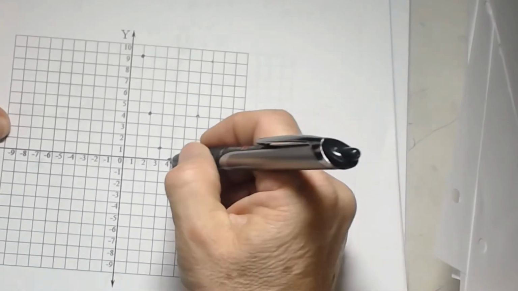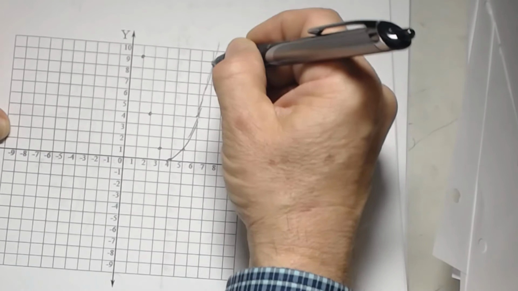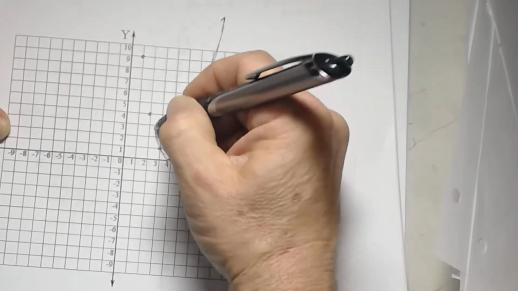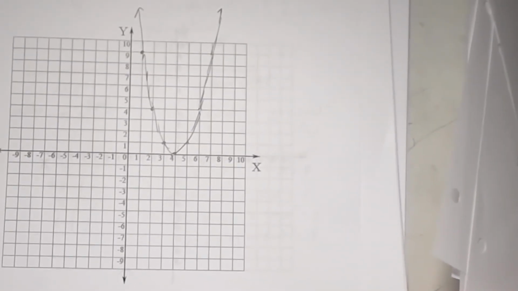And then you just connect the dots. Do the best you can with making it look like a parabola. And that's it. So you see that horizontal shift? So the vertex is not the origin now. The vertex is what? (4, 0). You just have to know, though, that for a horizontal shift, your vertex is going to occur at the opposite of what you think.